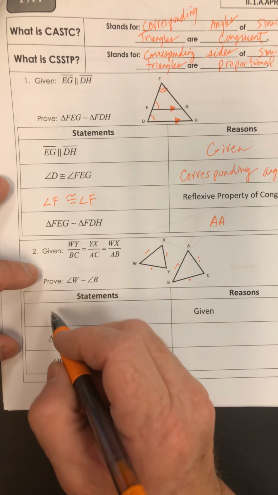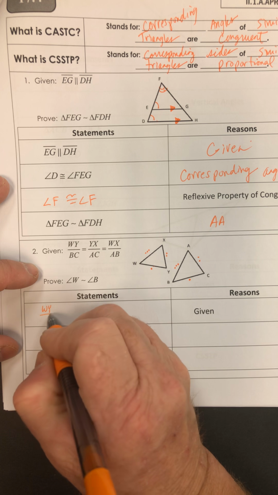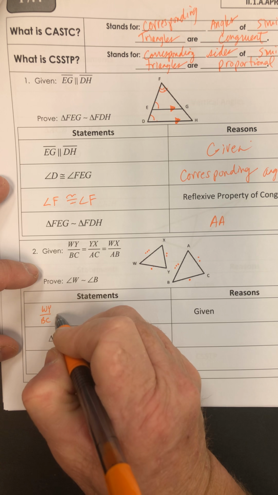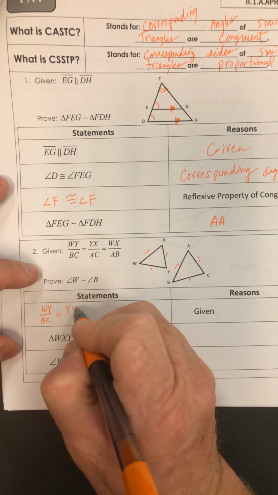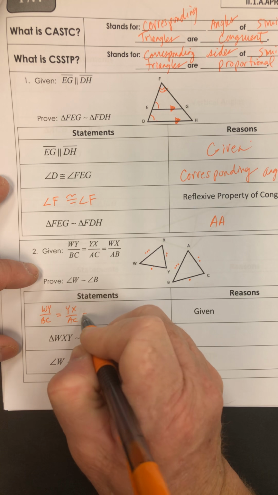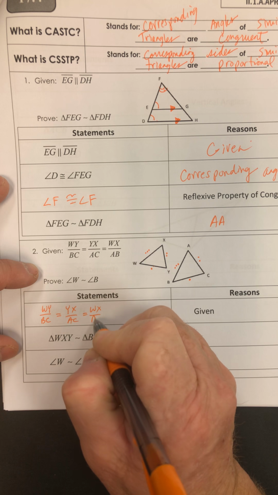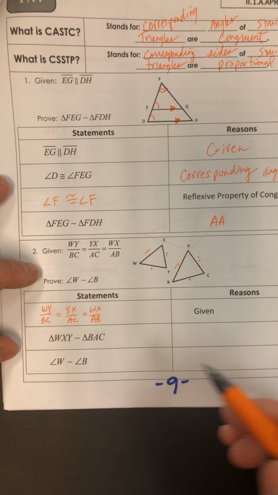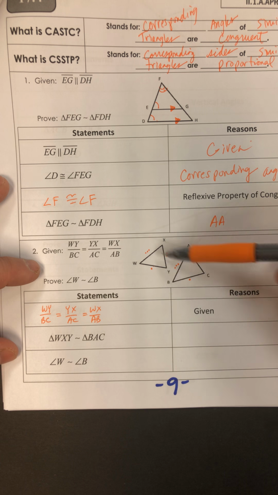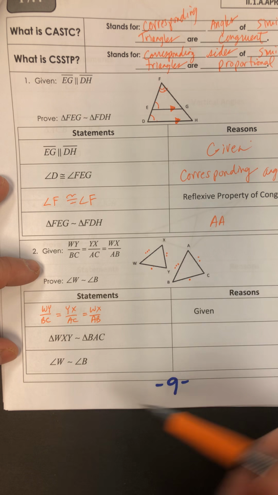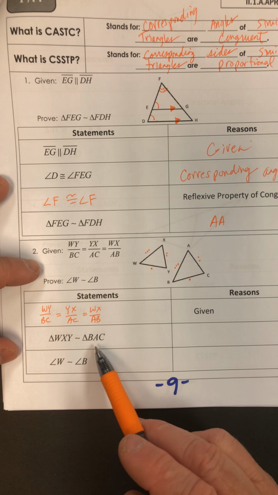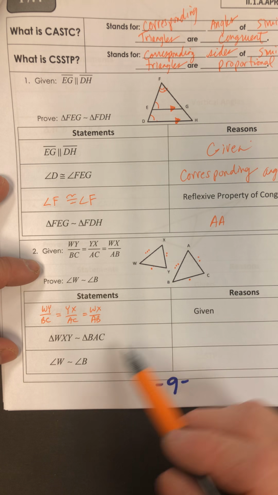So what's given, we'll fill that in, WY over BC. So basically what's given are that the sides are proportional. Right? The sides are proportional. So their triangles are similar. Yeah, WXY, BAC.